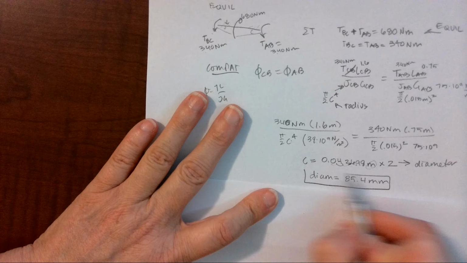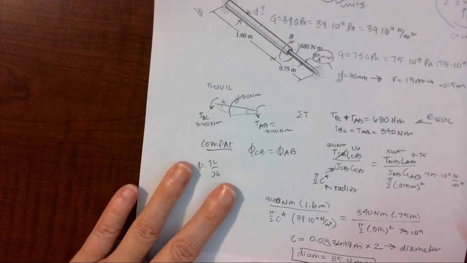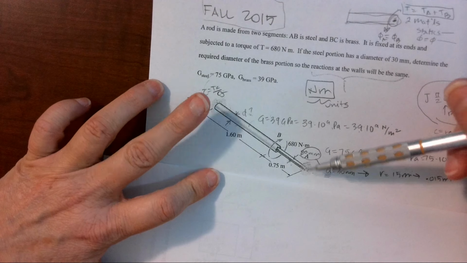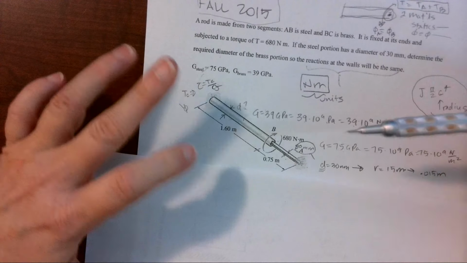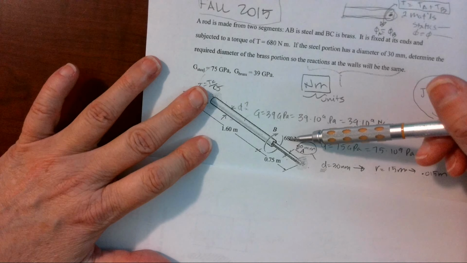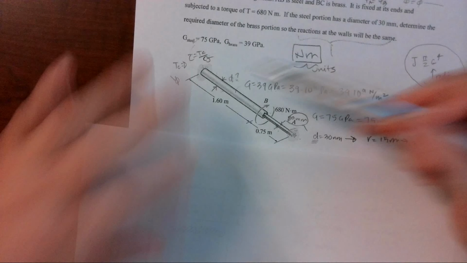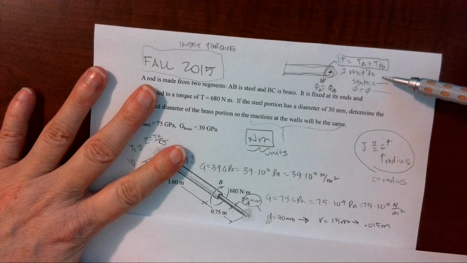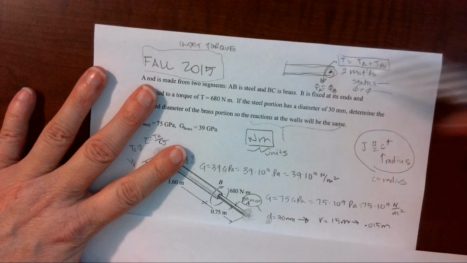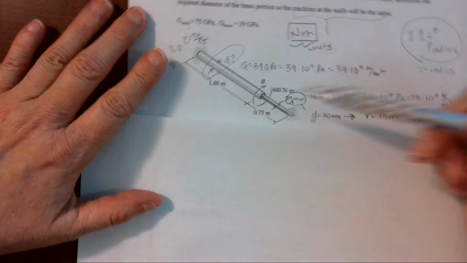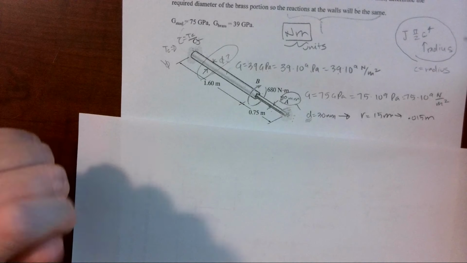Okay, again with this problem, let's just kind of go back through it. We can look at it and know that it's indeterminate because we have these two unknowns. In this problem, we want these two unknowns to be equal, which means they have to be half of what's given. And we were asked to go back and find that diameter. Okay, this is exactly like the problem that you guys had on the quiz, where we had two materials and we didn't know how much torque was being carried by each material. In this case, I wanted to know what diameter I needed to make this so that both of the walls had the same torque at the walls.